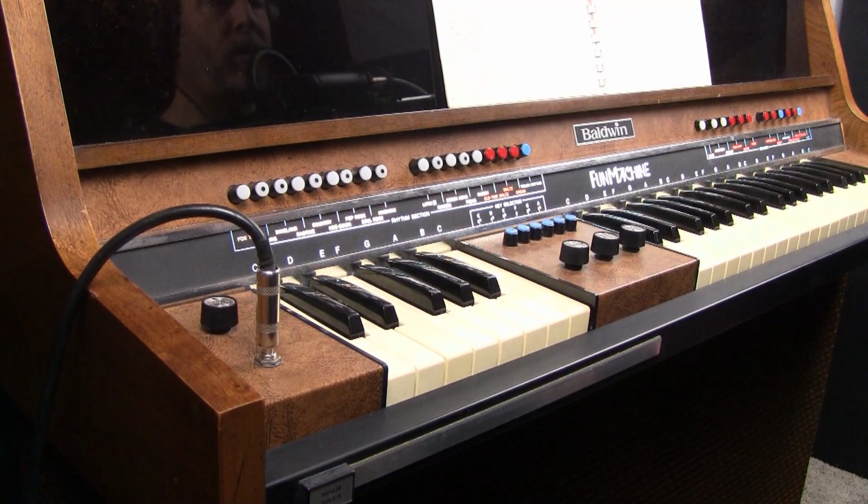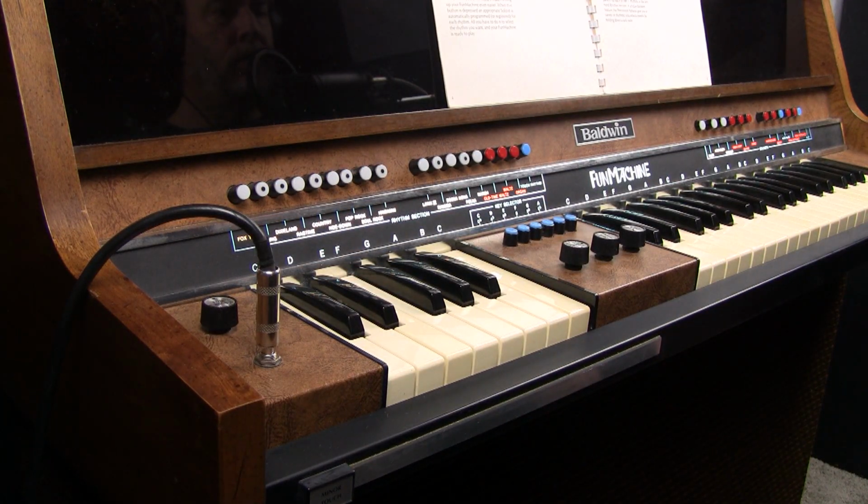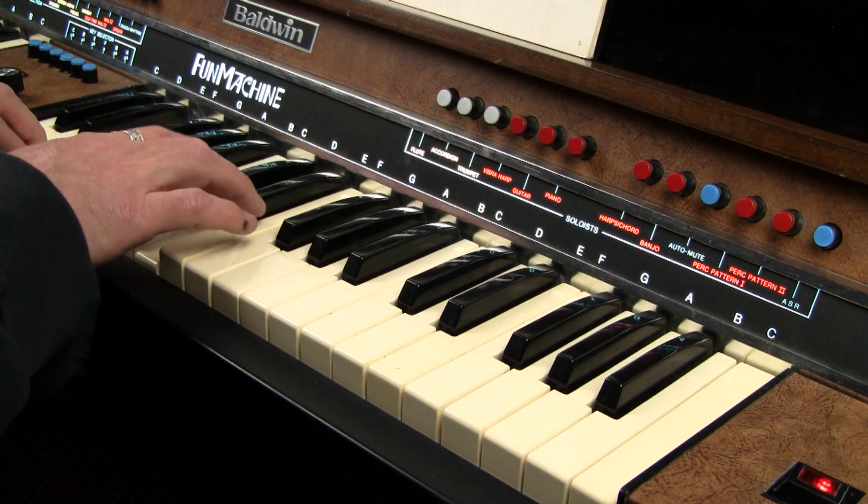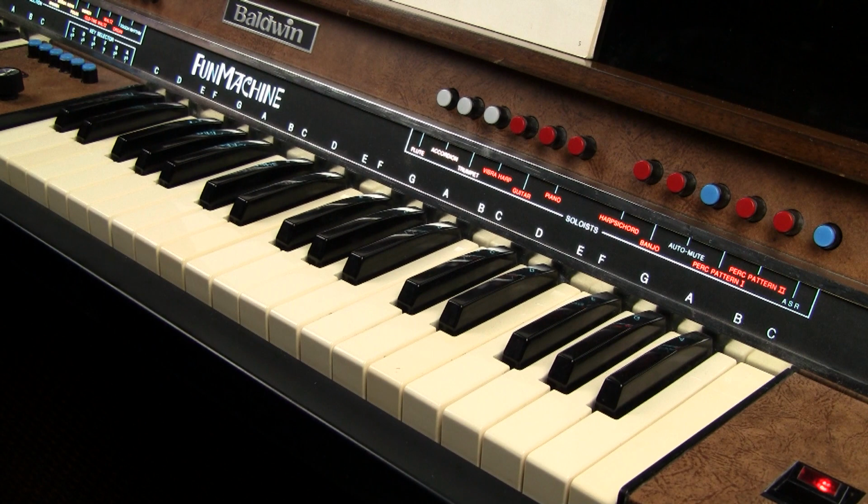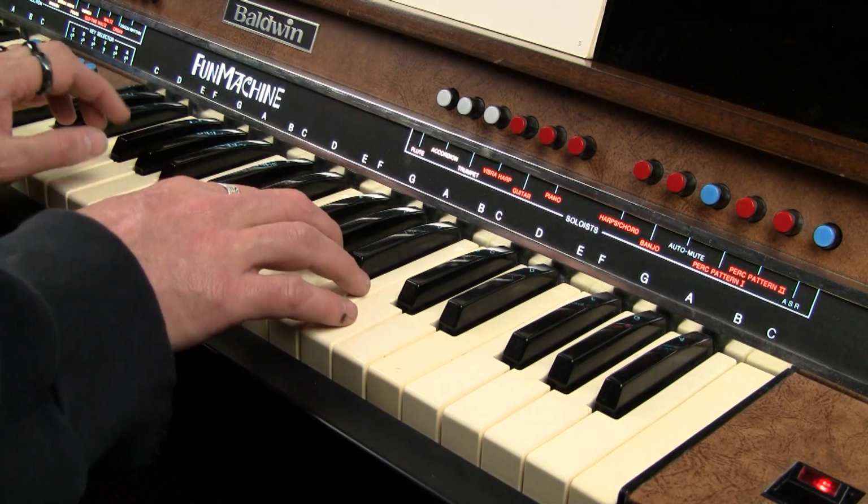Let's see what they have for pop rock. Let's see, electric piano. Now, electric piano is not something we have over here in the soloist, so this is a new one.